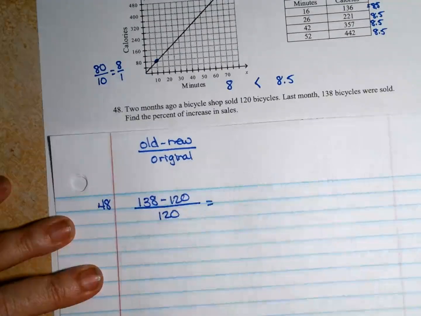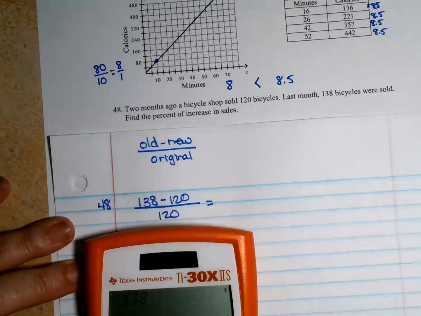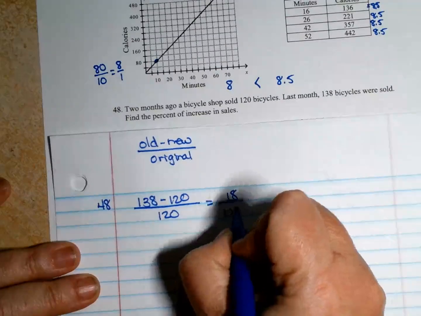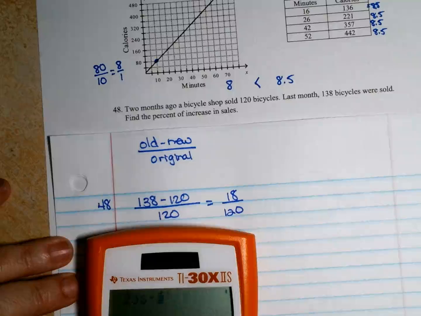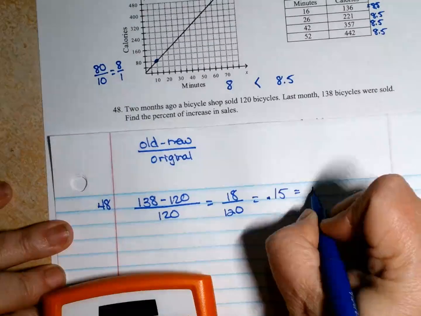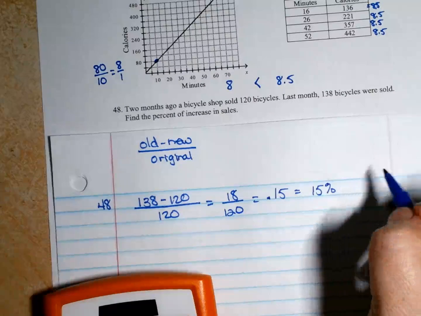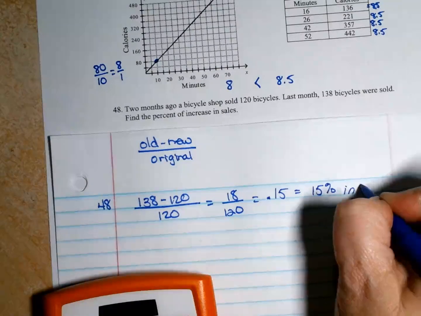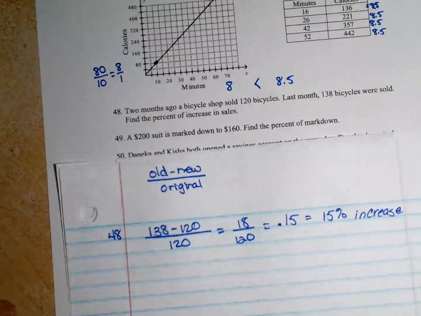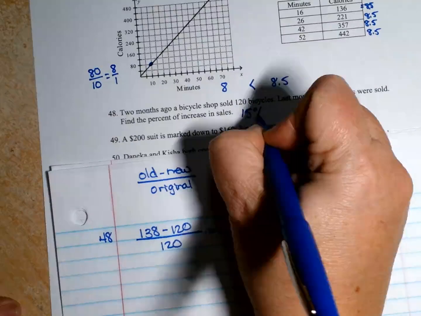So what's 138 minus 120? 138 minus 120 is 18. 18 divided by 120. 18 divided by 120 is 0.15, which equals a 15% increase. So I have a 15% increase.